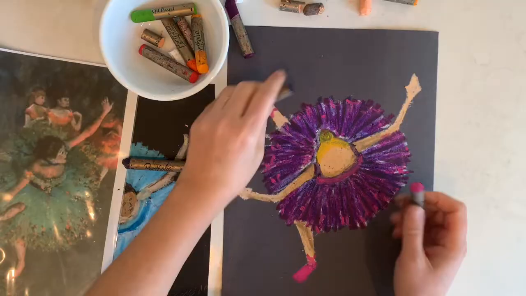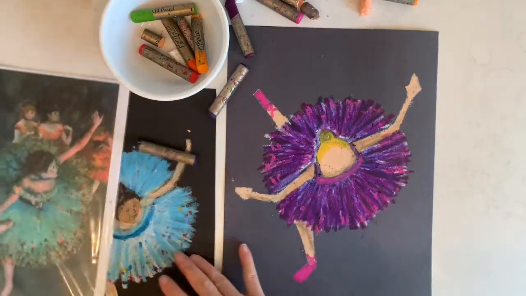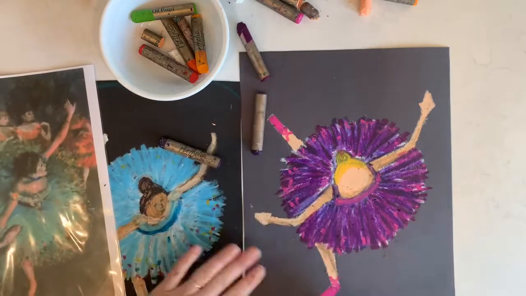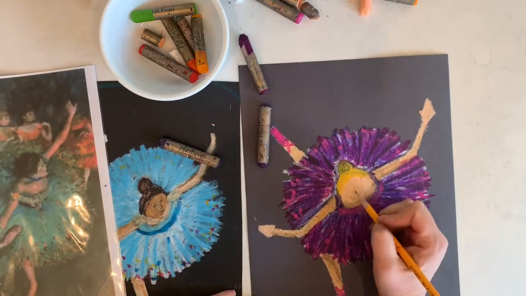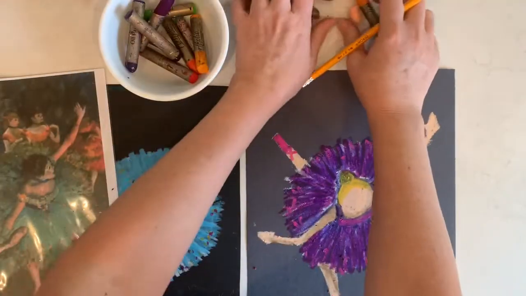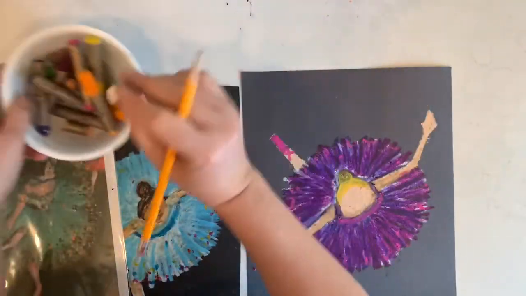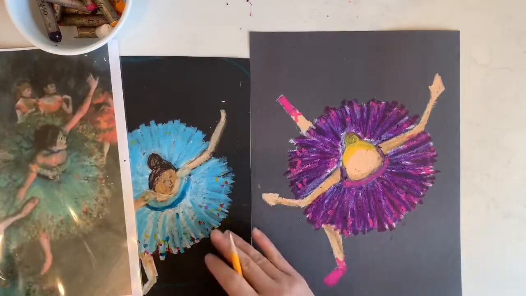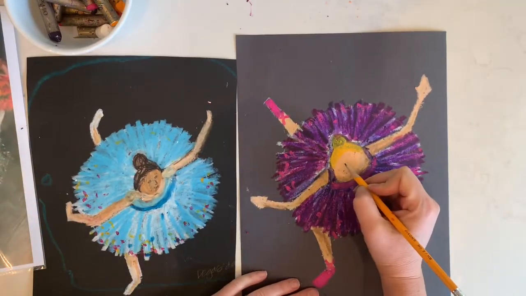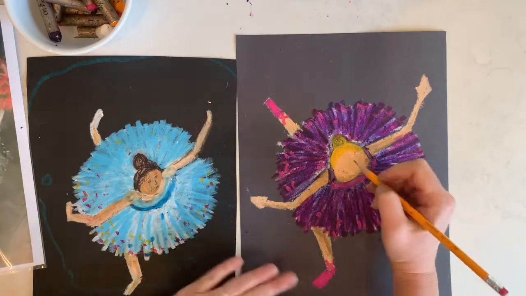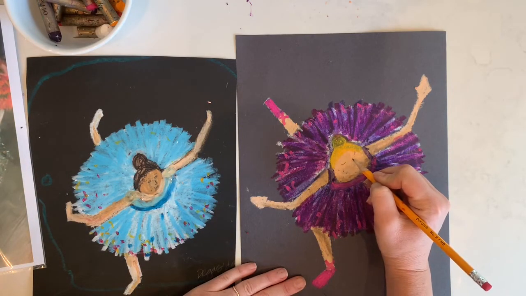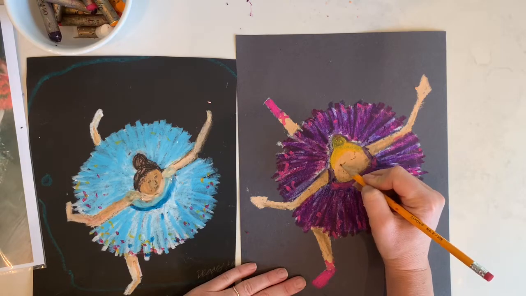All right, and then we're gonna do a little detail on the face, and that's where our pencil comes back in, and we're gonna kind of etch out a face on her. All right, so we're going to first do our eyes, and we can just do little lines like this.